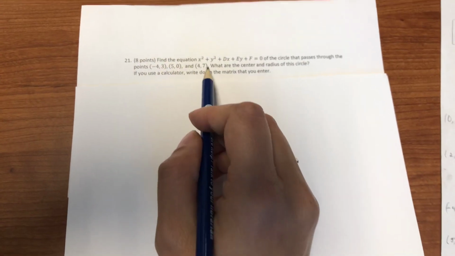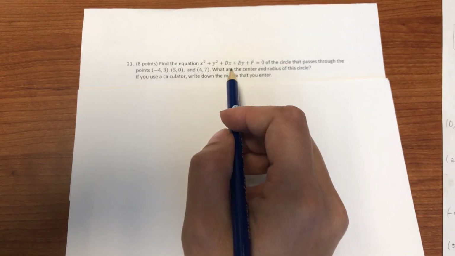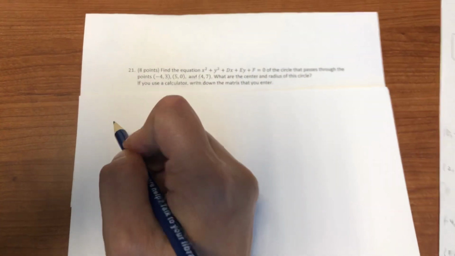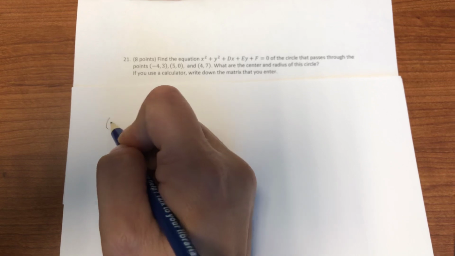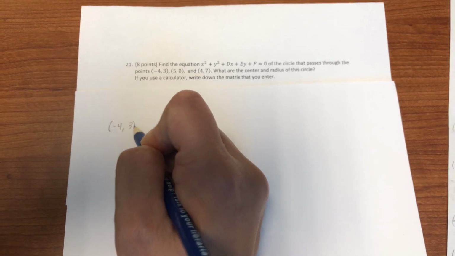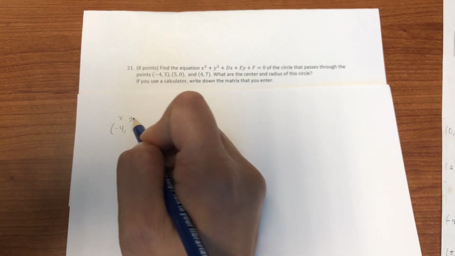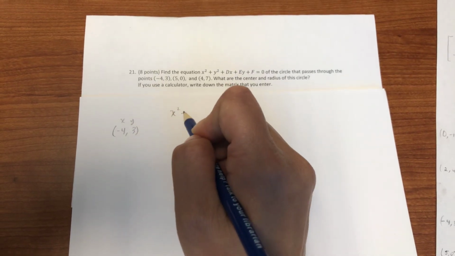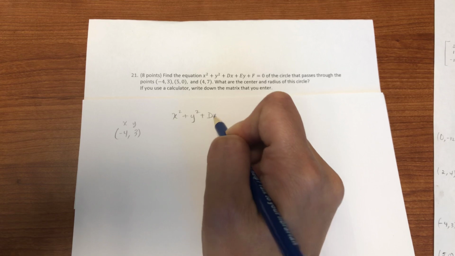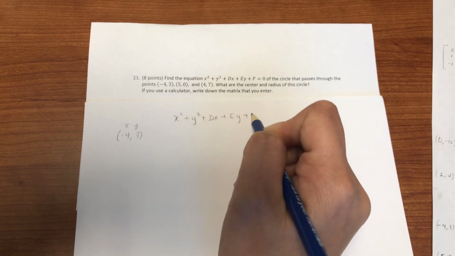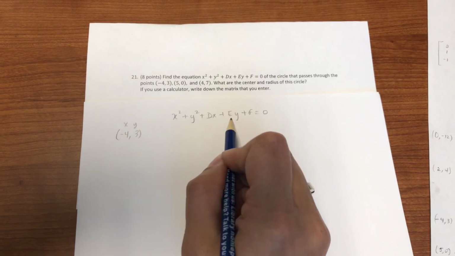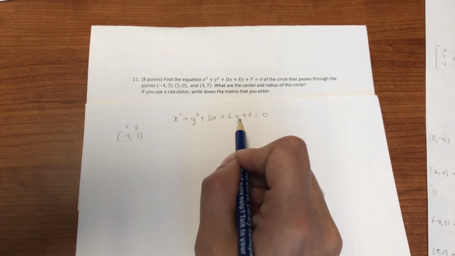Again, they give us 3 points because we're going to need 3 equations, 3 unknowns. We can put it into our calculator. This is going to be fun. So let's look at the first point they give us: -4, 3. Of course, this is your x, this is your y. This is our equation, x squared plus y squared plus dx plus ey plus f equals 0. So anytime I'm dealing with a point, my x's are going to go into 2 spots, my y's are going to go into 2 spots as well.